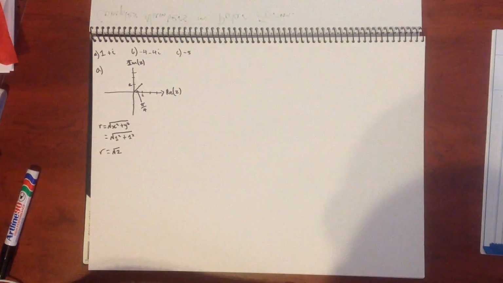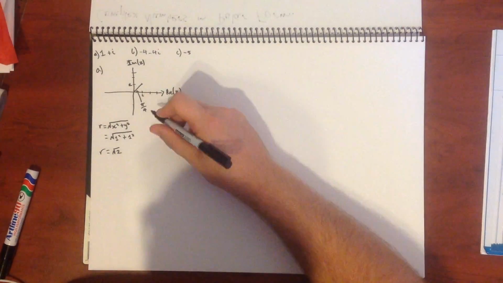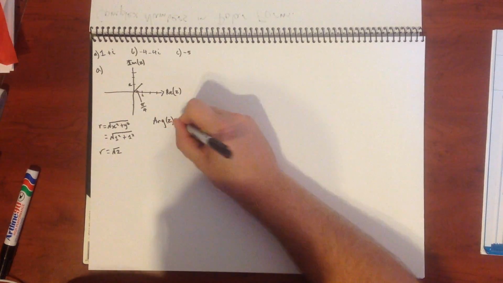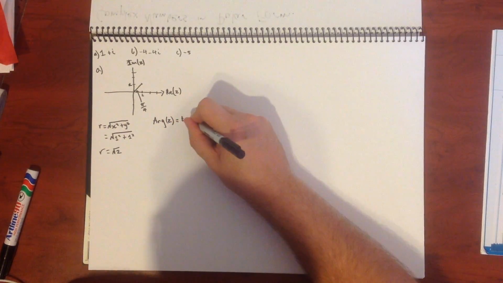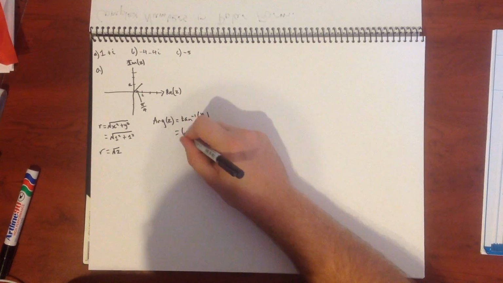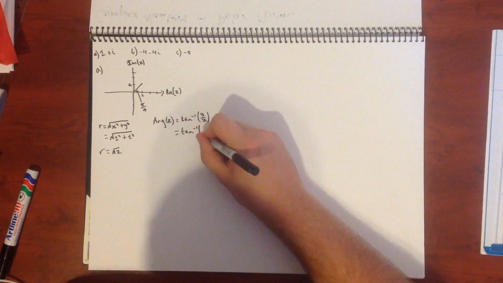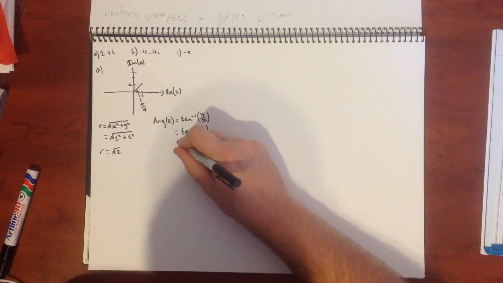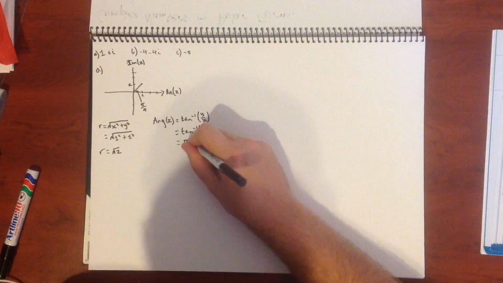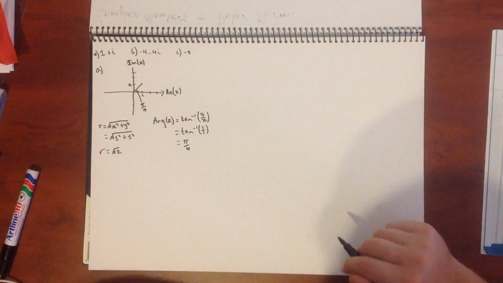Now, our proper way of doing that, of course, would be saying that our arg of z is equal to the inverse tan of y over x. And when we do the inverse tan of 1 over 1, okay, what we get is pi on 4. Okay, which you could see anyway.